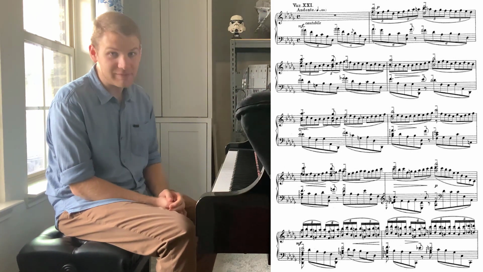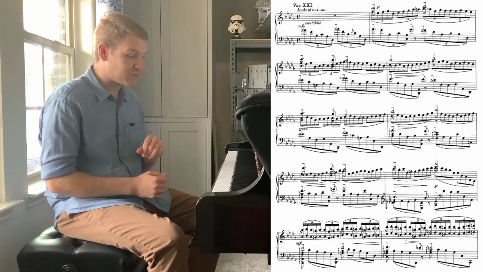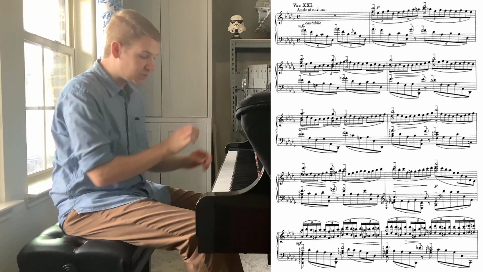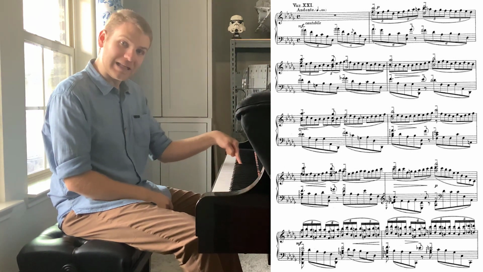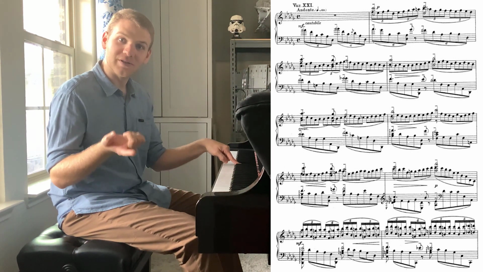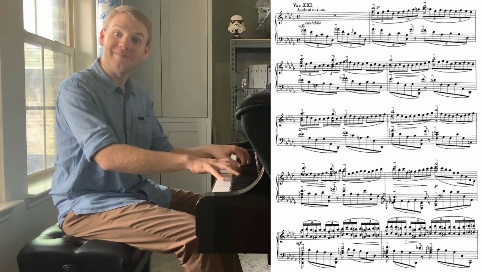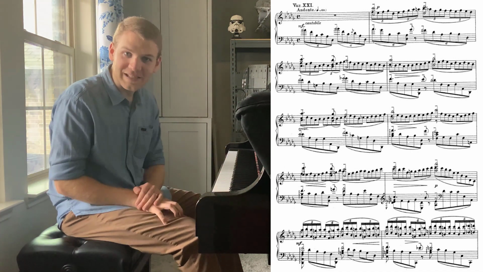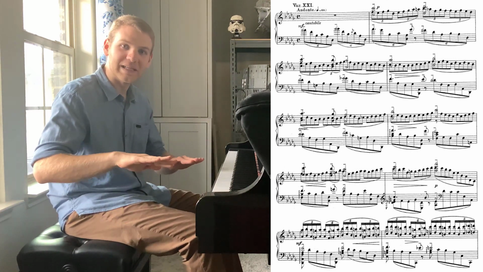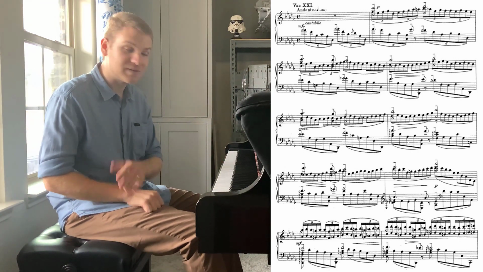So variation 21 is in the key of D flat major. Variation 20 ended in C sharp minor. So we're just going to be staying within this key center, but switching it to major. So instead of hearing, we'll hear. So it's really interesting how he does that, where he goes from C sharp minor to D flat major, just making it major instead of minor, and switching to all flats instead of sharps.